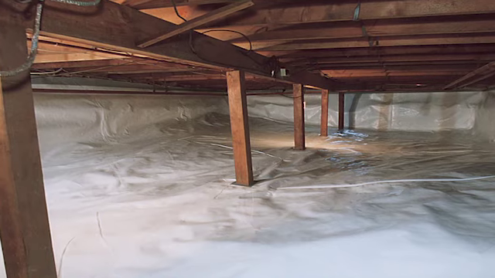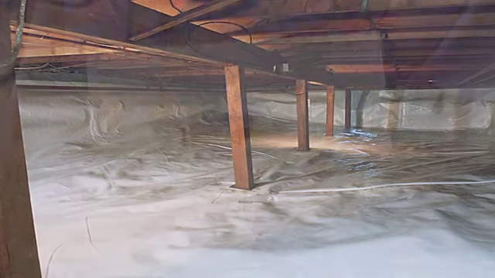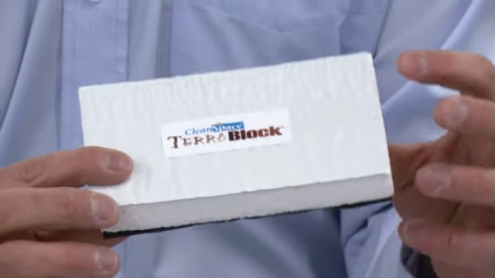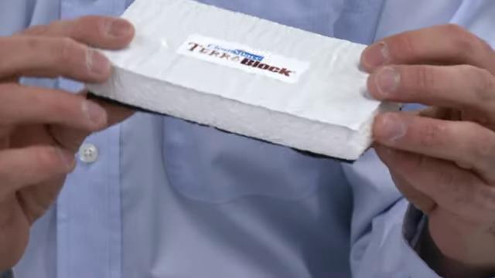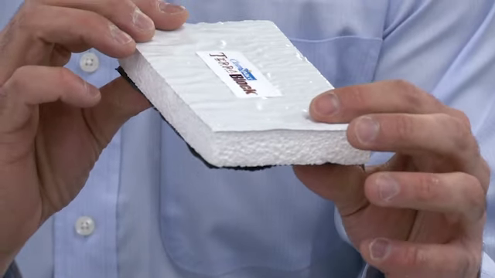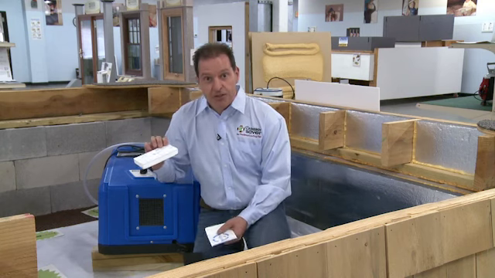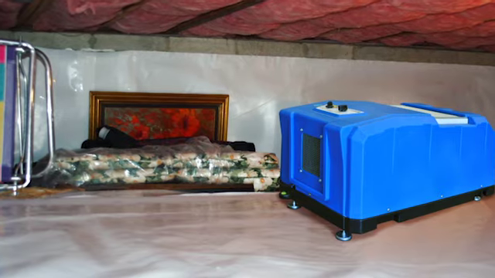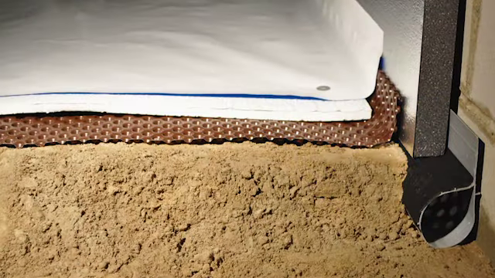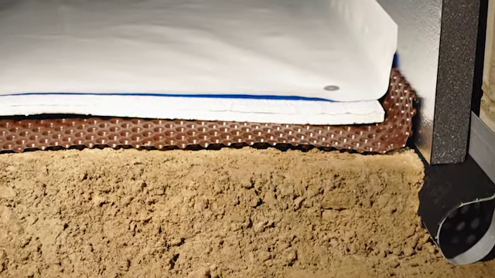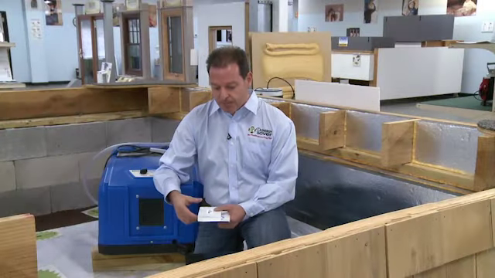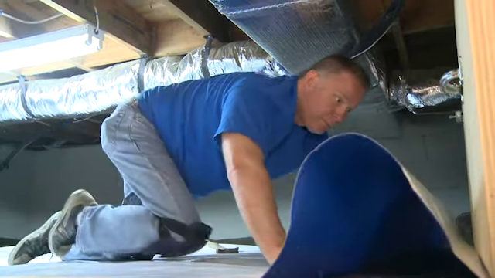The first step in the encapsulation process is the TerraBlock. TerraBlock is an insulator, has an R value of 4, and it's 3/4 inch foam insulation. This provides a nice cushy surface for us to walk around on in case you're going to use your crawl space for storage, and it also prevents the heat from going back down into the earth, keeping the conditioned air in the crawl space.